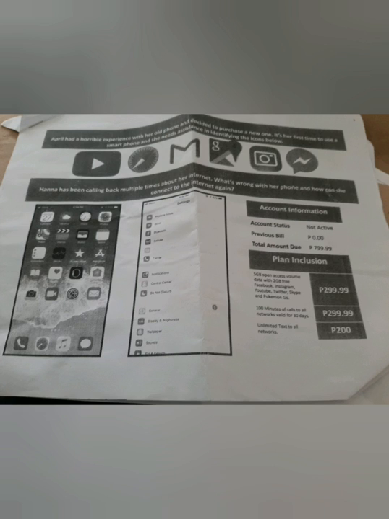Siguro mas familiar to sa mga gumagamit ng iPhone. But I'm gonna teach you regardless, okay? Alright? So, bawal po yung scroll down, ha? We're gonna be doing the settings way. Okay. So, let me start.